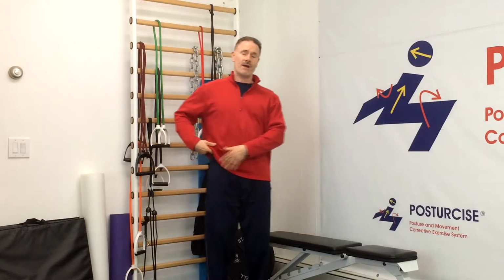So, let's go back to that for one example. If I have a client that has a tendency to lean to the right, and they shoulder press, squat, or lunge, basic functional movements, and you notice that they have a tendency to lean to the right, that's the side that I want to exercise first in any type of lateral training.